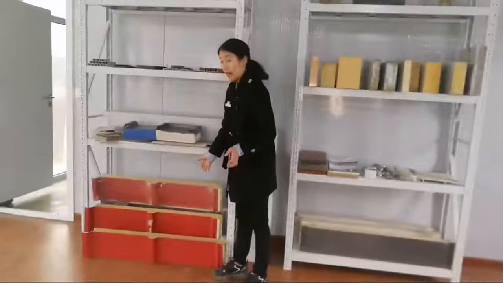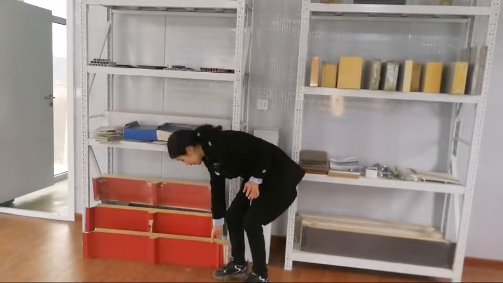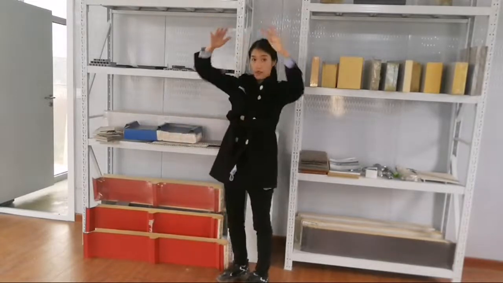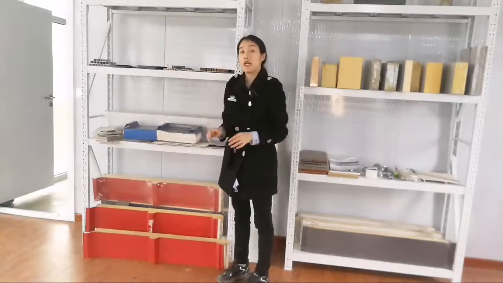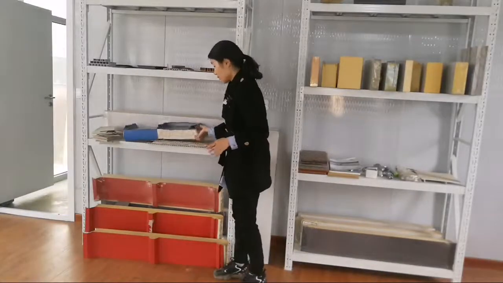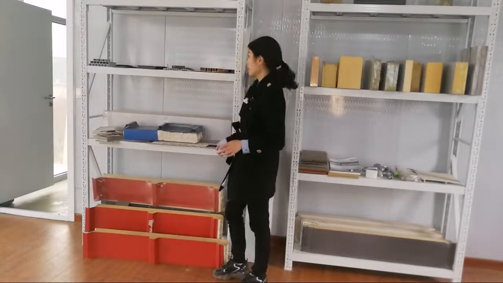And those are the roof panels. For example, you want to put a slope roof on the top of the container house. It also can be chosen. We can use this as the roof panel.